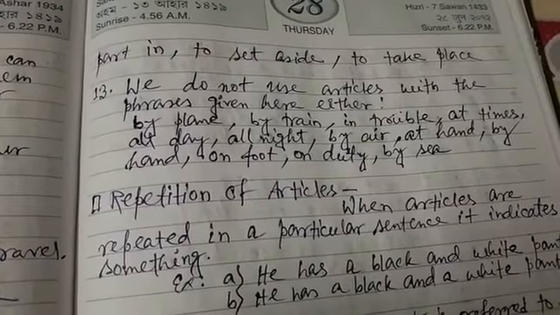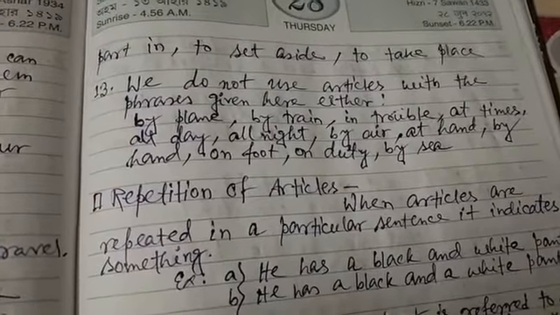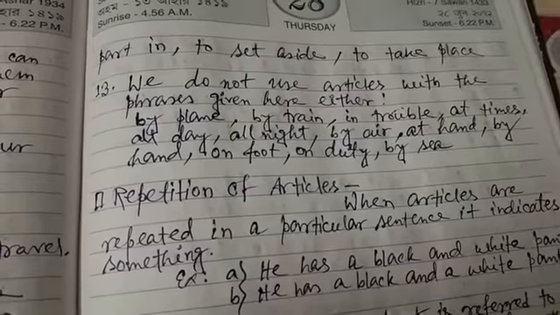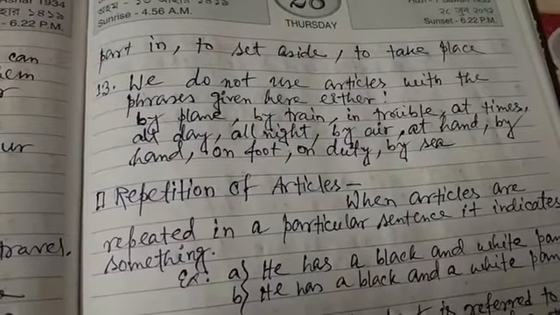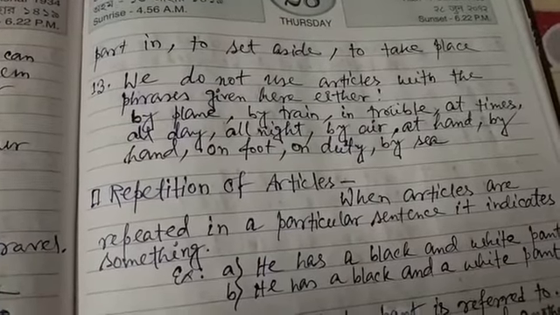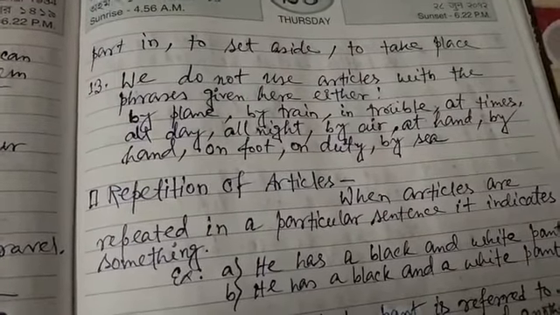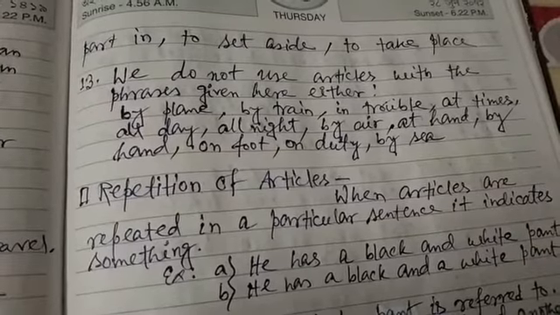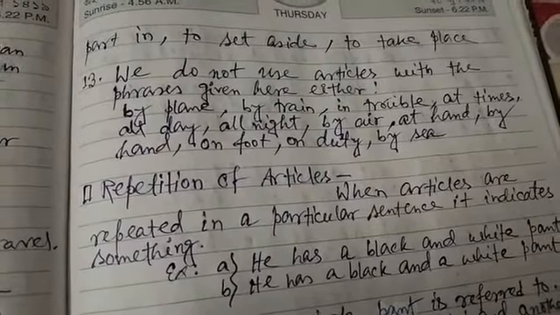By plane, by train, in trouble, at times, all day, all night, by air, at hand, by hand, on foot, on duty, by sea.